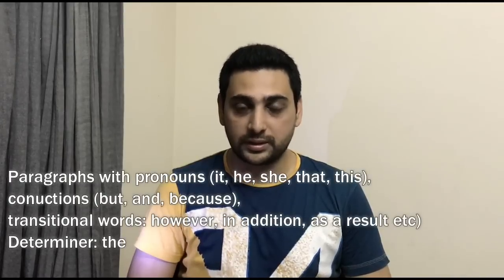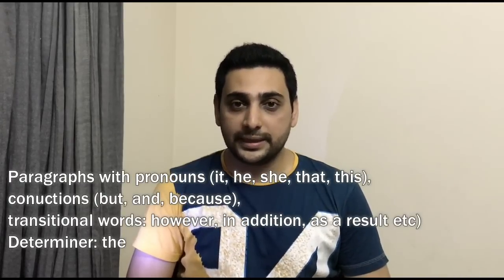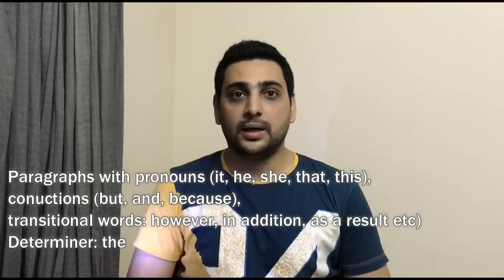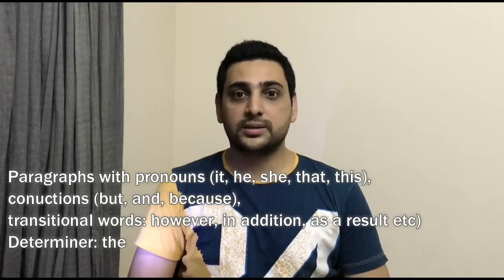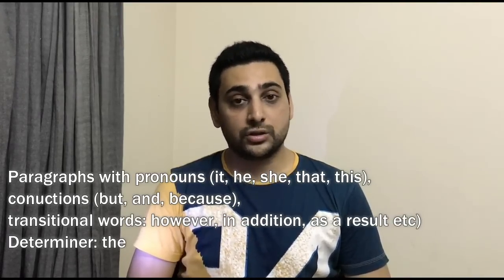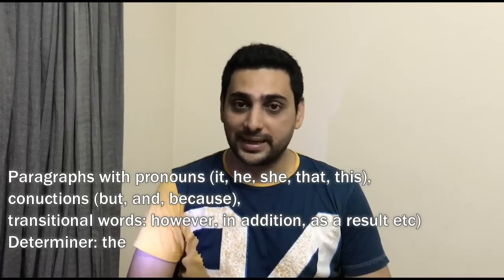For example, when a paragraph starts with pronouns, such as he, she, it, that, this is not going to be the introduction. Also, conjunctions such as but and transitional words such as however, in addition, as a result, or such examples, such abuse, or in some cases determiners like the.